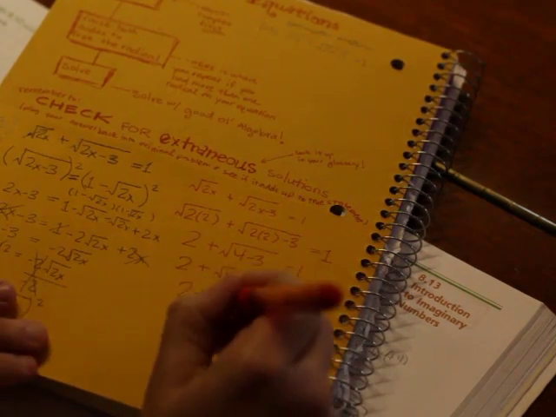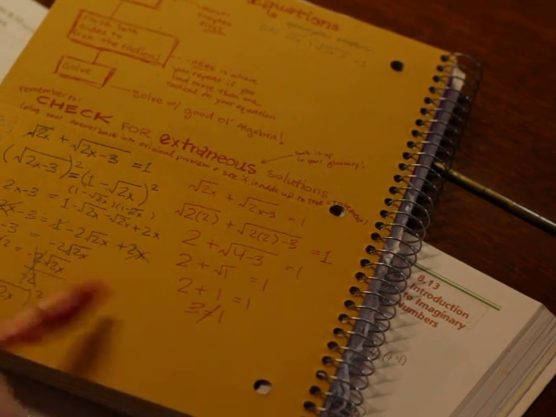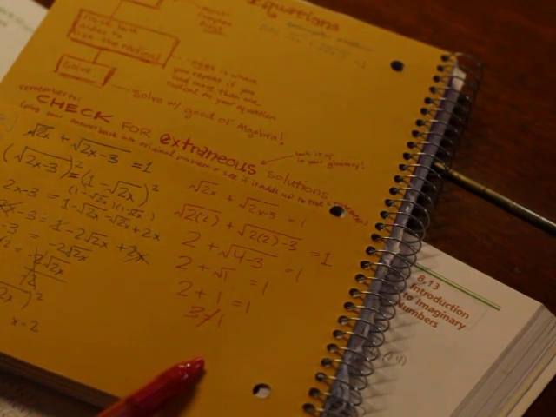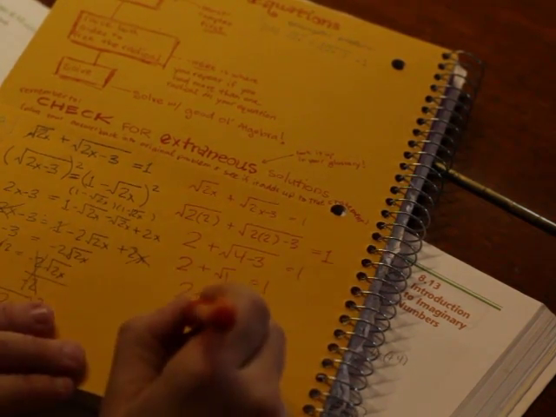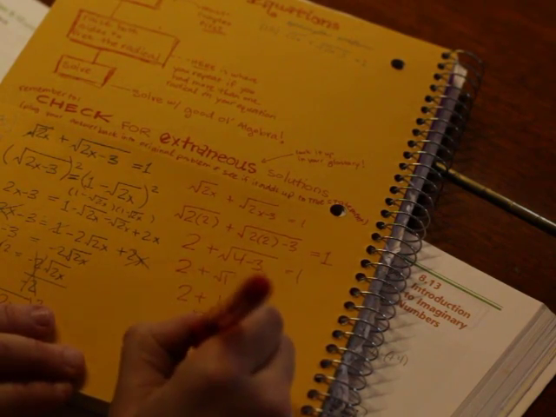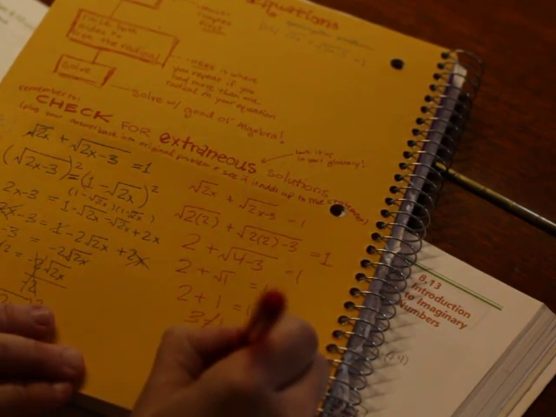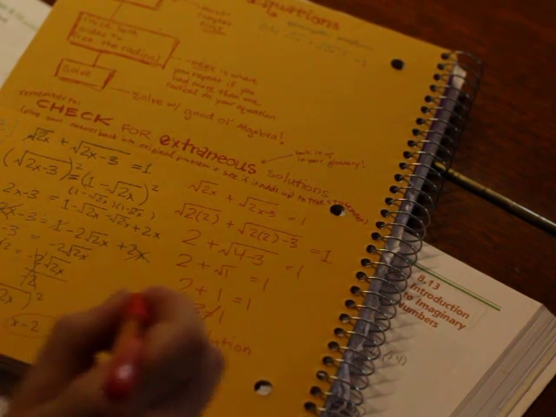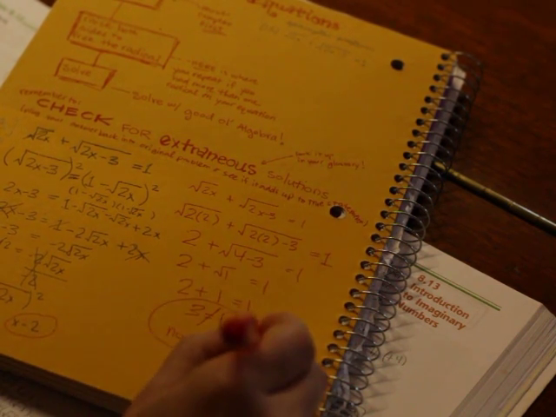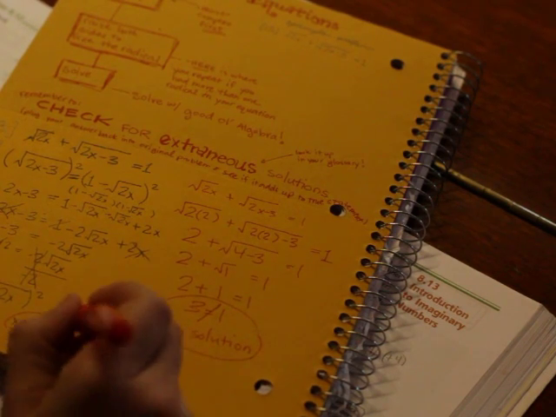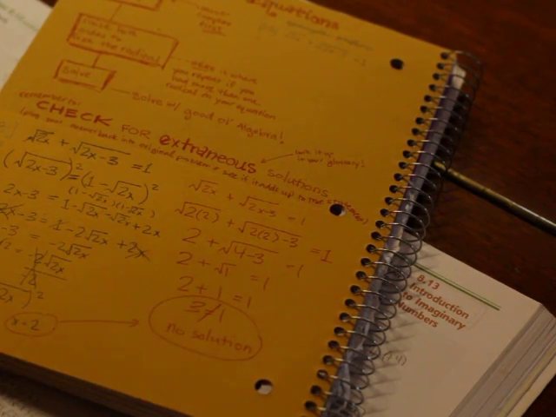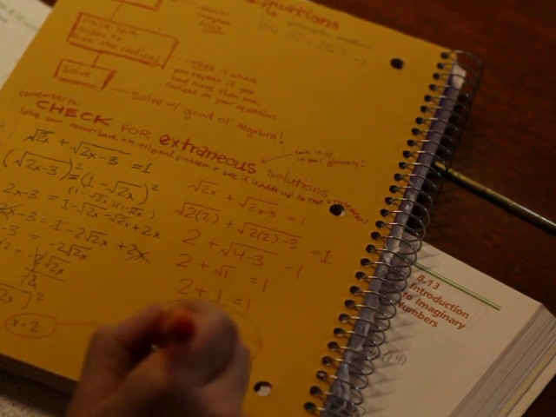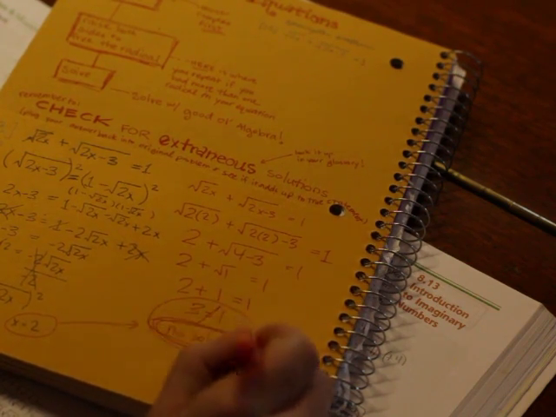So it does not work, and this really would be how you write your answer: 3 is not equal to 1, no solution. So your teacher hopefully will see that you found that x equals 2, that you found that x really does not work, so that the final answer your teacher is going to want to see is no solution.